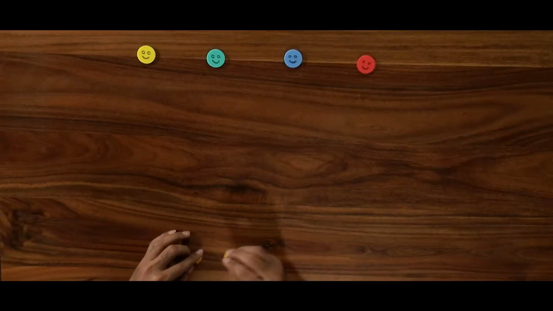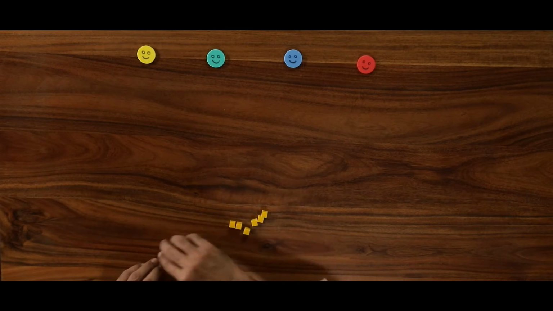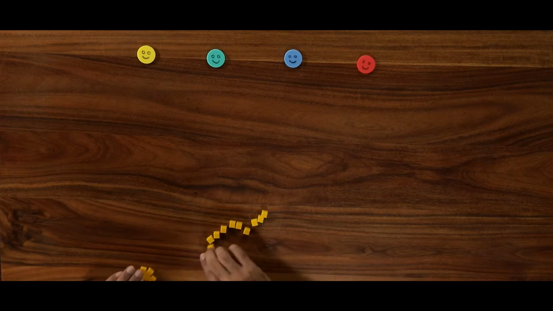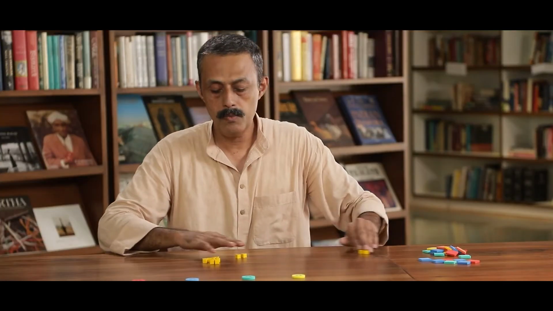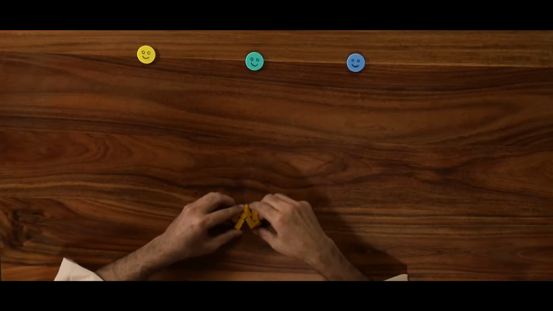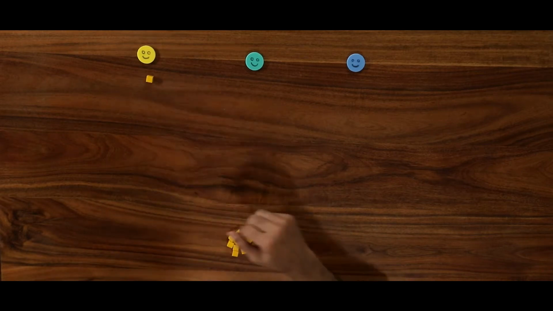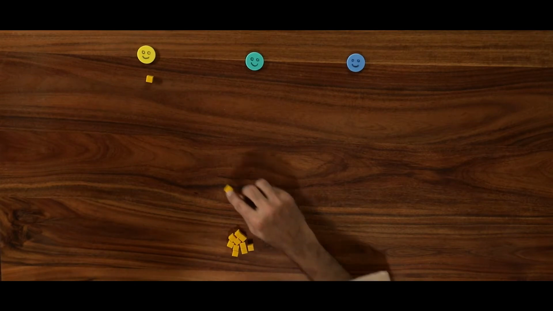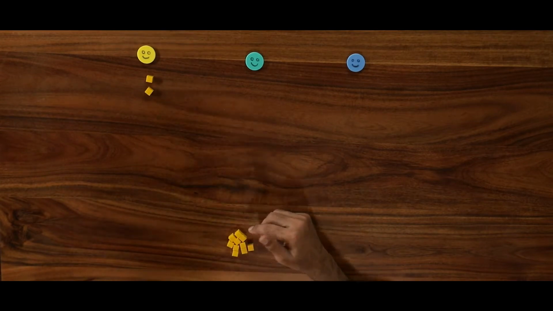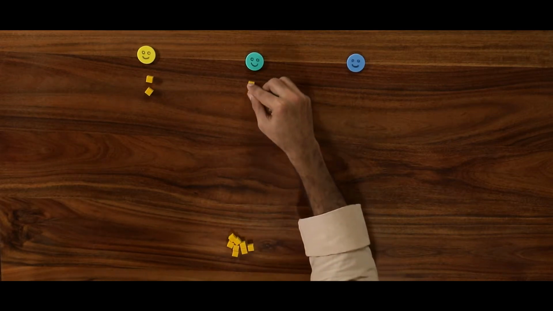I have 12 burfies. 1, 2, 3, 4, 5, 6, 7, 8, 9, 10, 11, 12. These 12 burfies have to be distributed to 3 of my friends. How do I distribute them? Since I have 12, will they get 1 or more? Definitely more. So, let us start with 2. This is because I already know I have many more than 3. Therefore, let us give them 2 each.